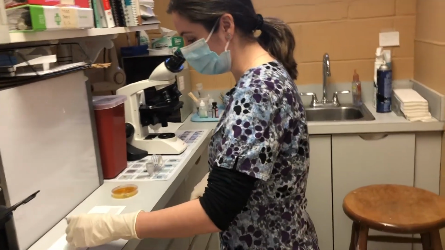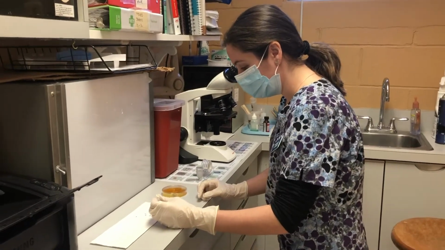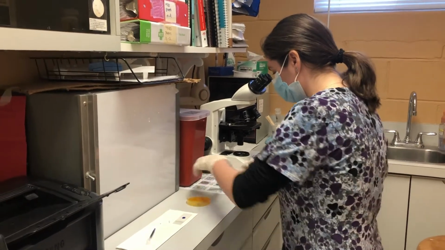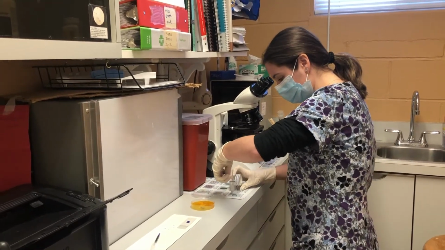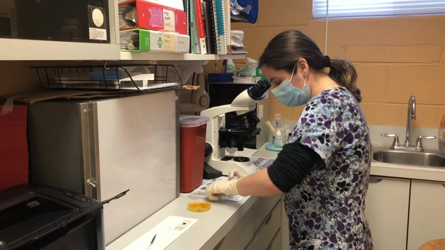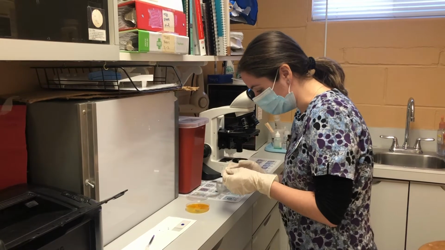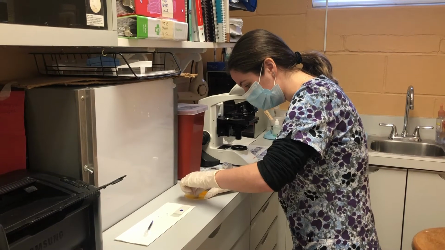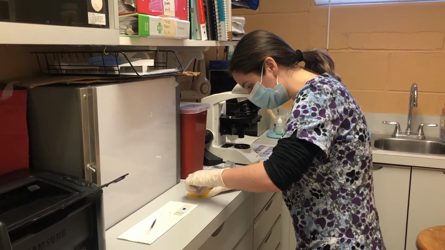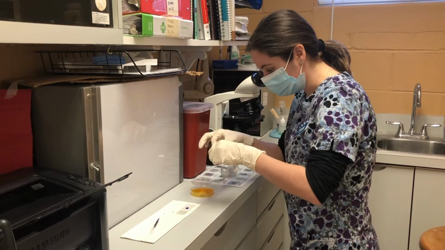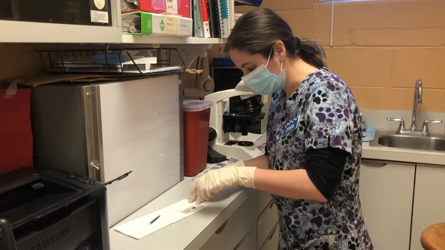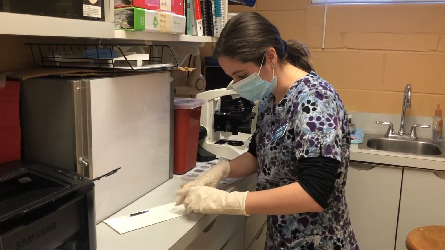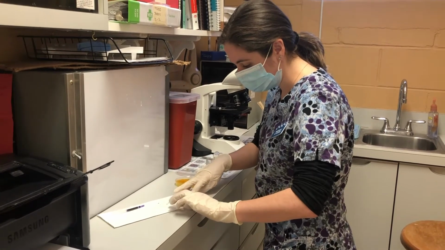So the first thing I'm going to do is take my methylene blue dye and put a drop of that in the middle of my slide. And I'm going to take cellophane tape, and I'm going to put it sticky side down into my medium so that any spores will get picked up by the sticky part of it. So now I'm going to place that onto my slide, sticky side down, and it acts as its own cover slip.